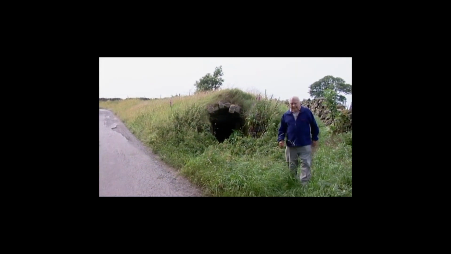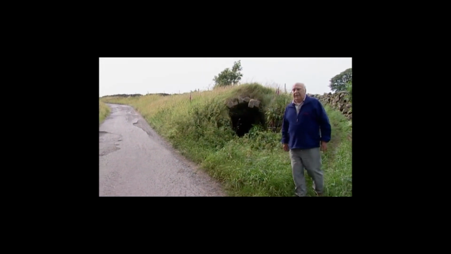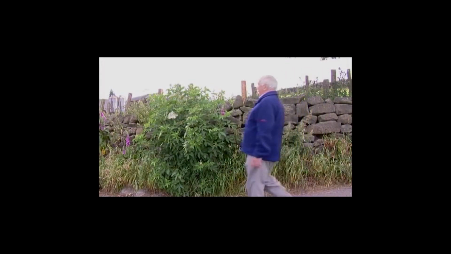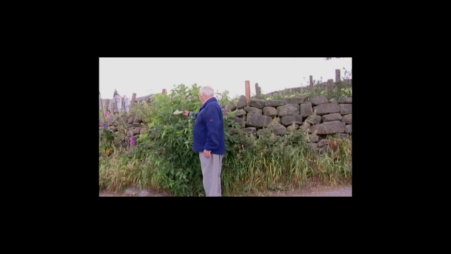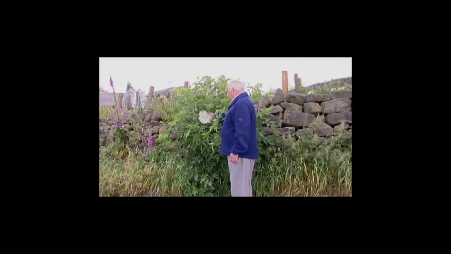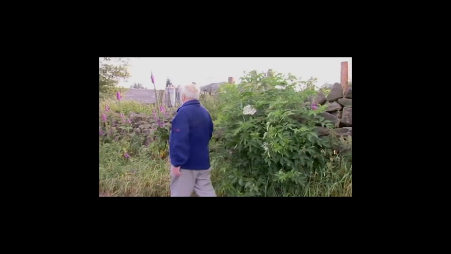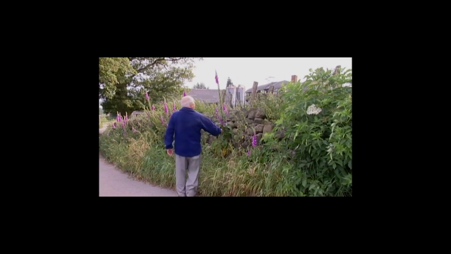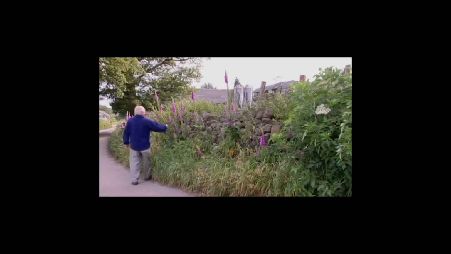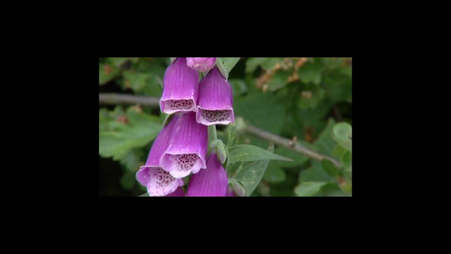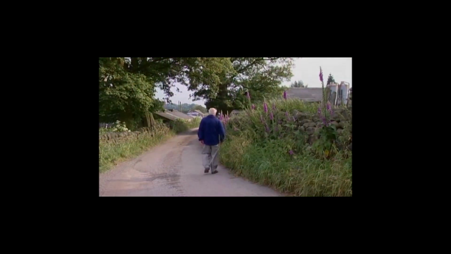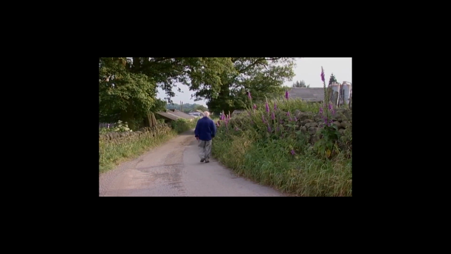So I'm on my way to introduce ourselves to the Ingham family. Look at their lovely elderflower. This year they're very prolific, the elderflowers. And the foxgloves, the tall stately foxgloves, lining the wall all the way down. Beautiful, full of bees. A lovely way down to the farm.